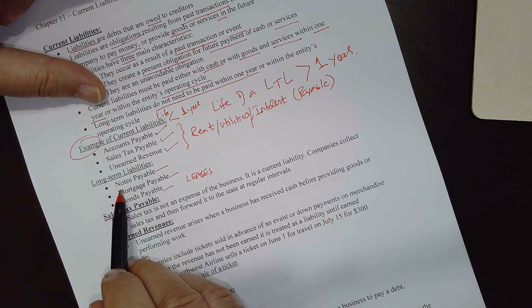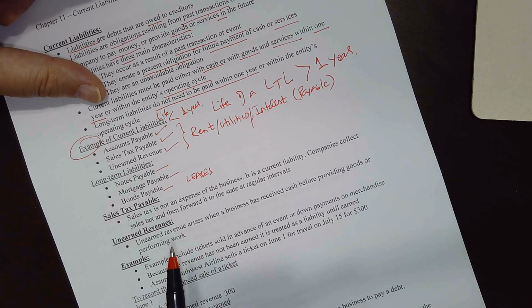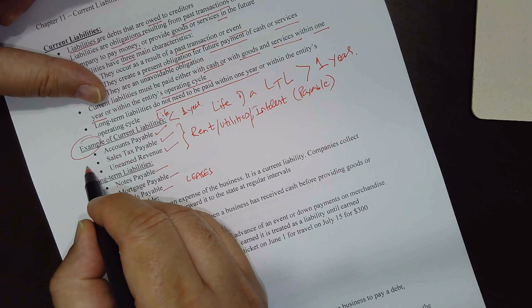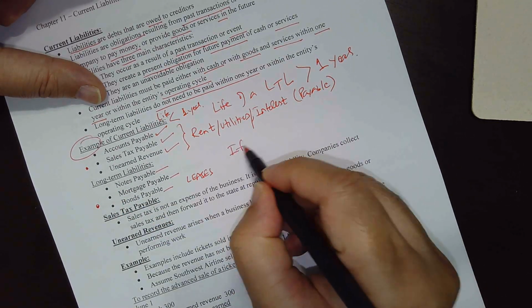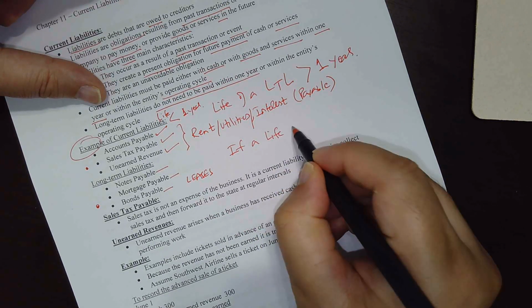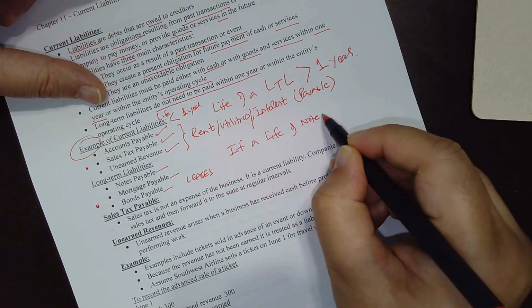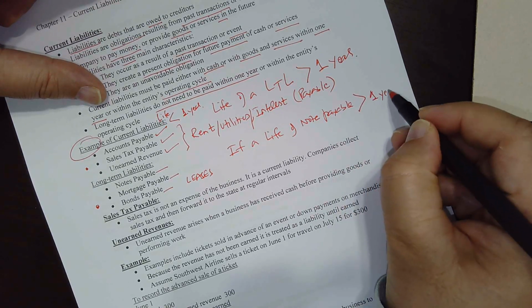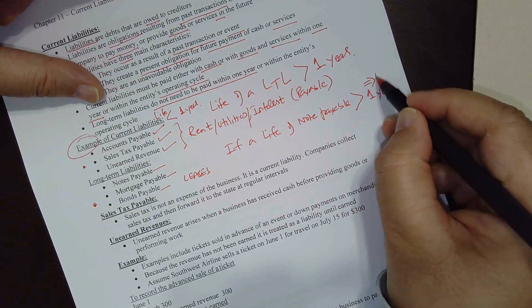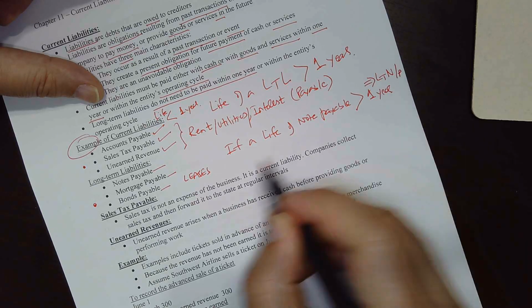The word notes payable is used both here for the current liabilities as well as for the long-term liabilities. If the life of a note payable is greater than 1 year, it would be considered a long-term note payable.